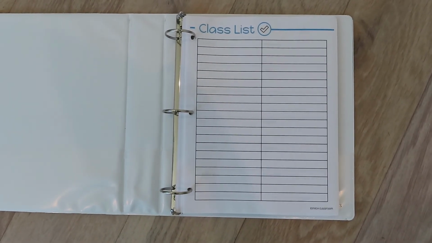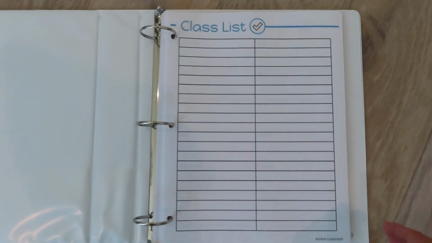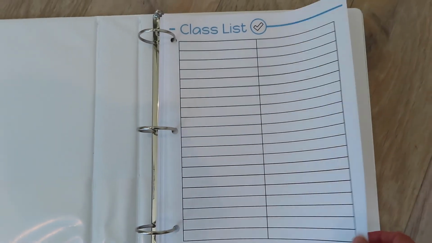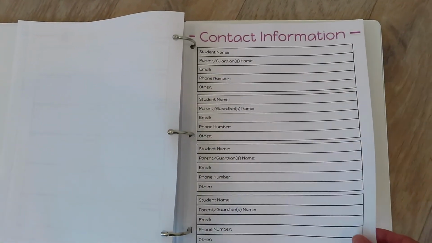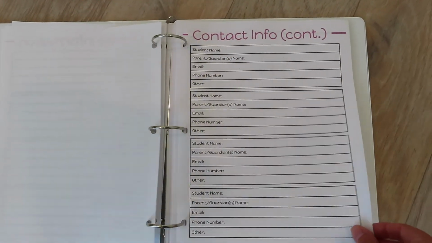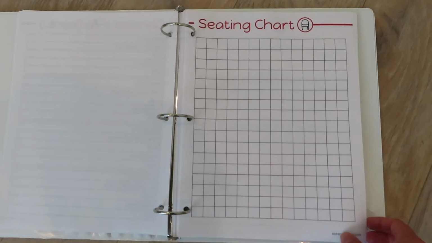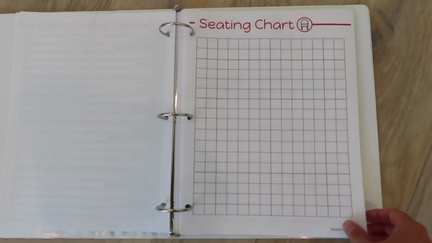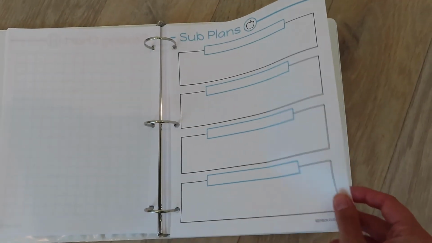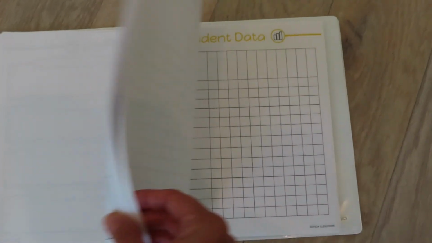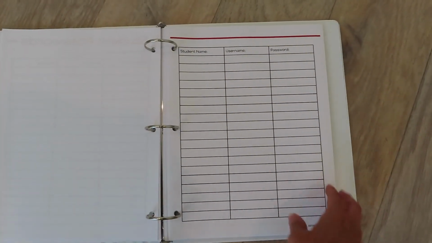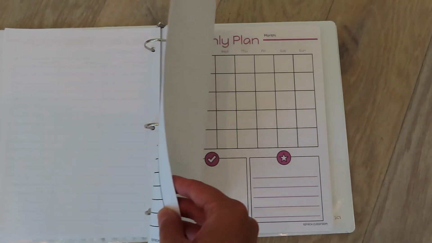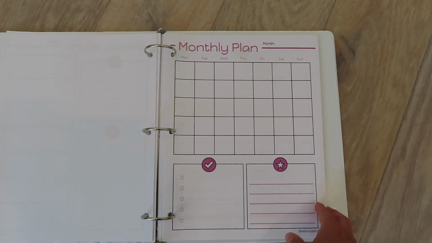The beginning starts off with a bunch of different class forms. So you'll see that we have class list here. We have birthdays, we have contact information, we have more contact information, a seating chart if you want to draw out your seating chart. There are sub-plans here, so there's lots of different forms. You can keep track of student data and attendance and stuff like that. I'm just going to keep kind of moving forward. You get the point. There's a bunch of different classroom forms in here.